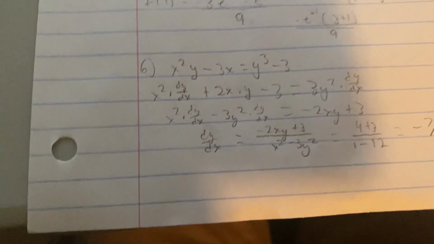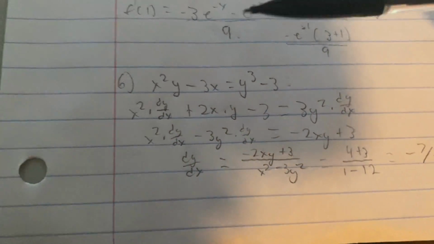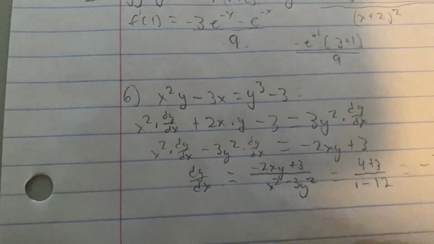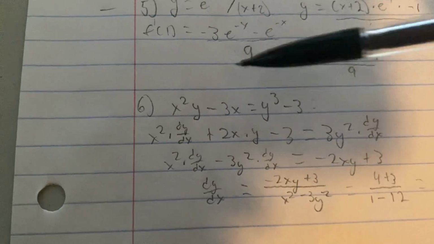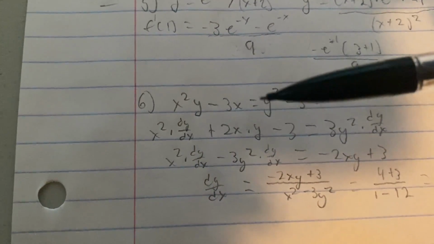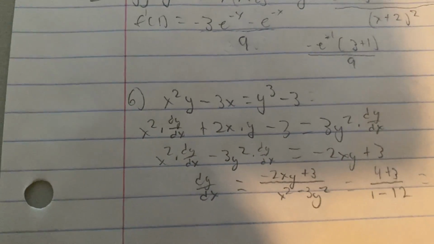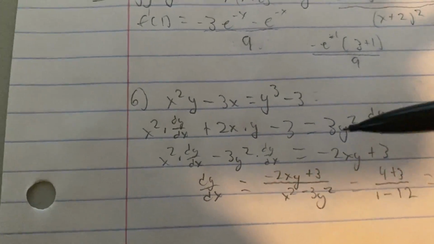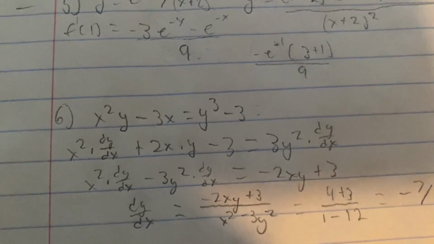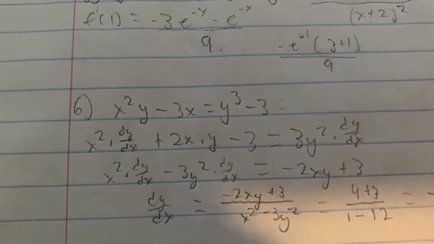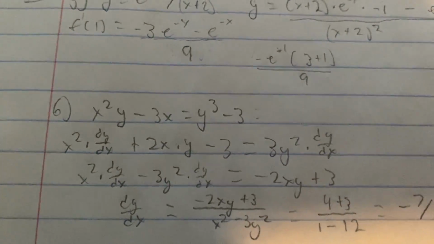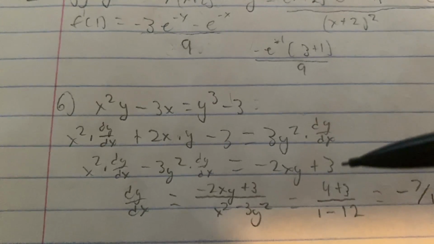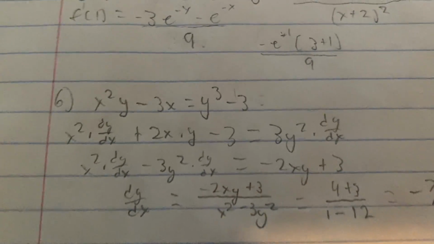So in order to do this, we write the original equation, and then we start solving the derivative. We're going to have to use several multiplication rules here. For the first one, it's going to be x squared untouched times the derivative of y, which is just dy/dx, plus 2x, the derivative of x squared, times y, and that's -3, because the derivative of 3x is 3. And then we have that all equal to, we have to apply the chain rule here again, 3y squared times dy/dx, and then the derivative of -3 is 0.